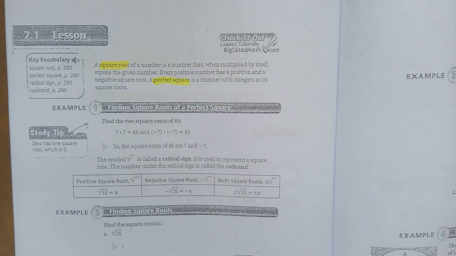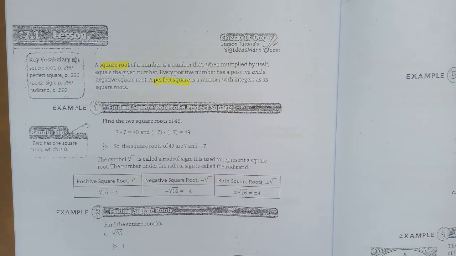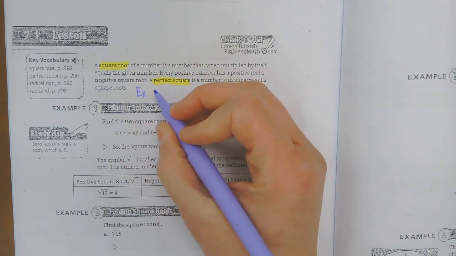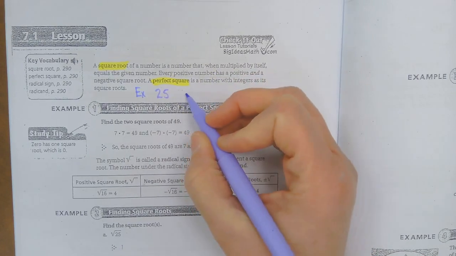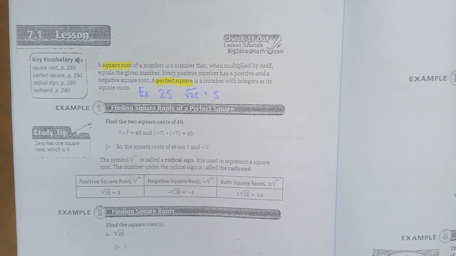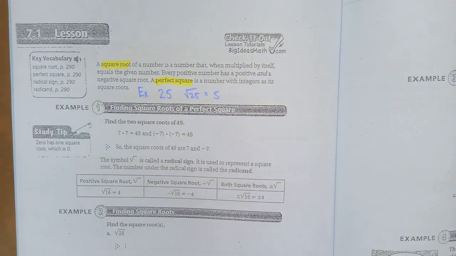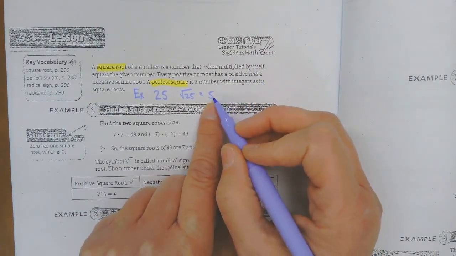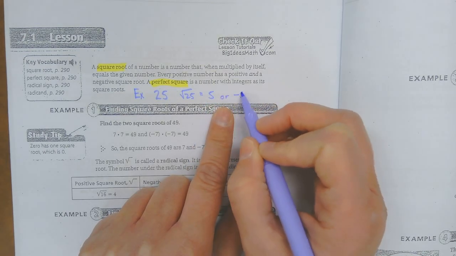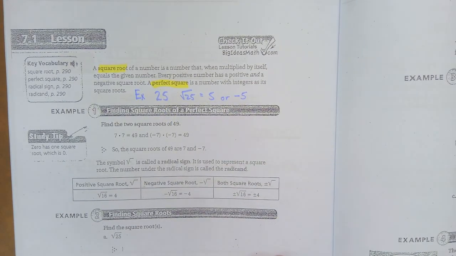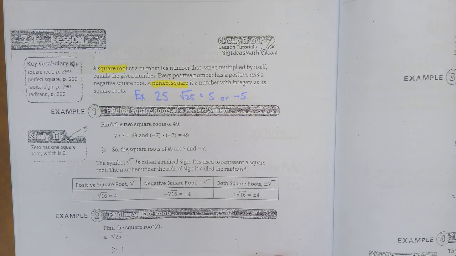A perfect square is a number with integers as its square root. So for example, a perfect square would be 25 because the square root of 25 equals 5. That's the integer. So if you can multiply a whole number or an integer by itself, it is going to give you that. And so this could be 5 or it could be -5, because -5 times -5 is 25. So it could be either one of those. That would be an example of a perfect square and an example of a positive and a negative integer.